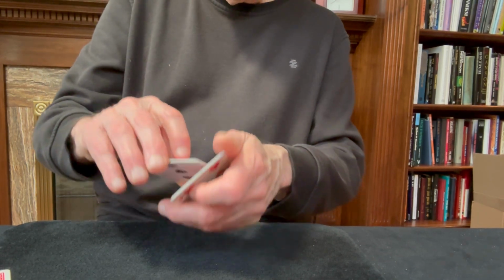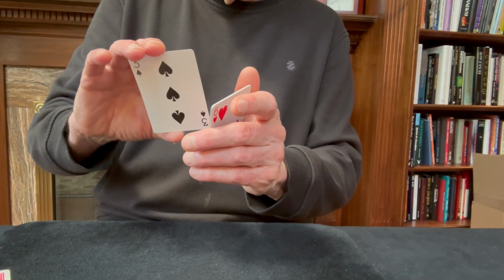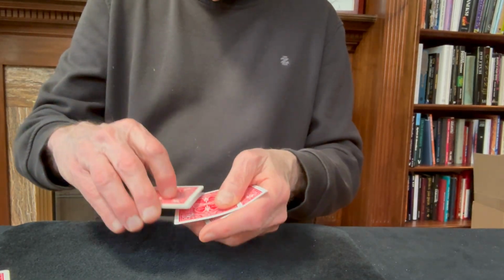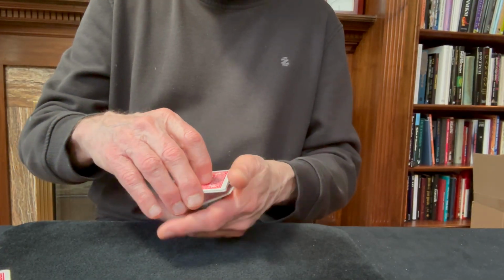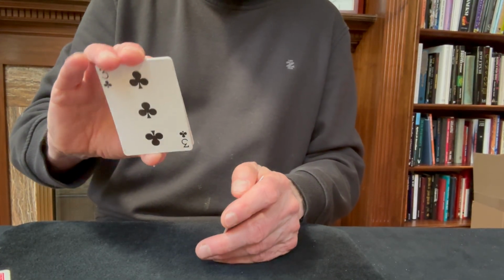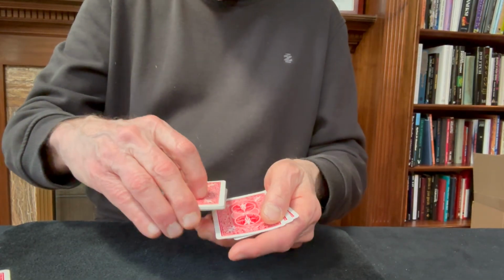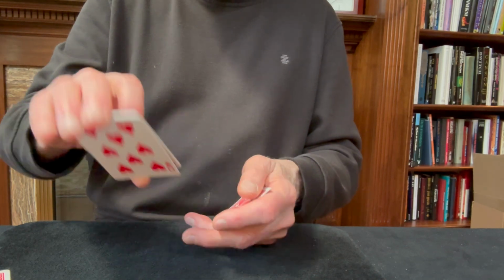So you tell him if he's thinking of 1, he'll think of that card. If he's thinking of 2, he'll think of that card. If he's thinking of 3, and in this case he is, he'll think of that card, so remember that card. If he's thinking of 4, he'll remember this card. If he's thinking 5, he'll remember this card.